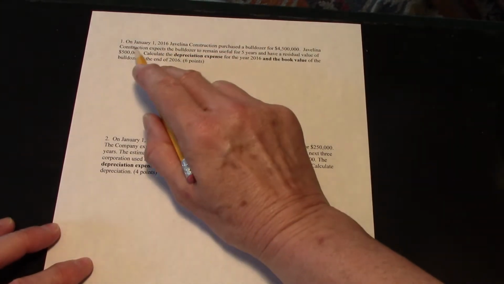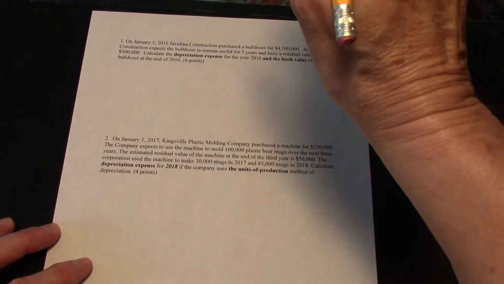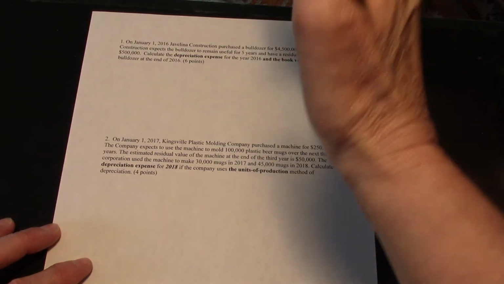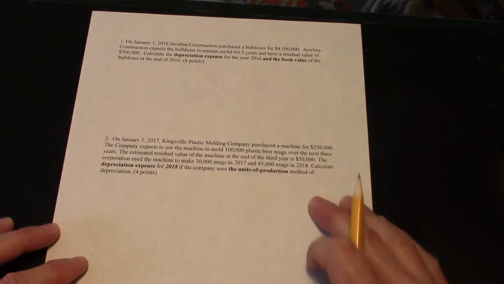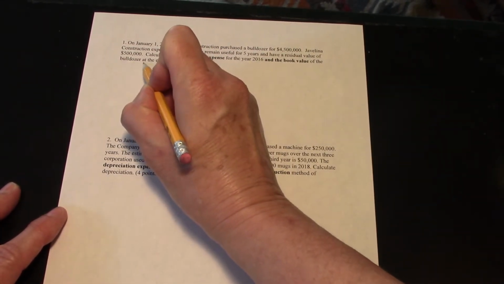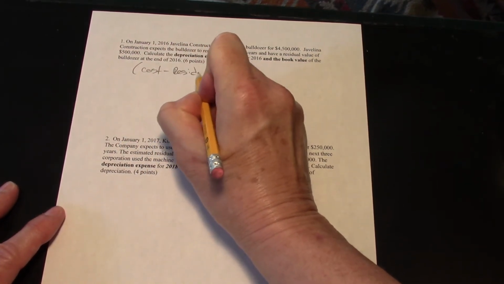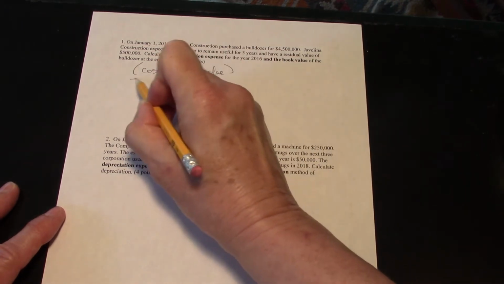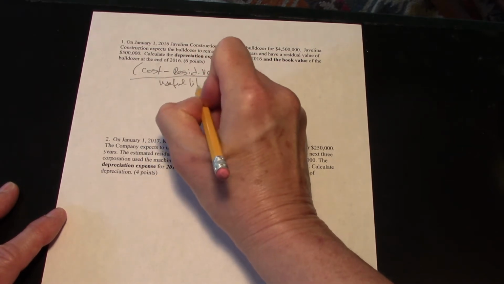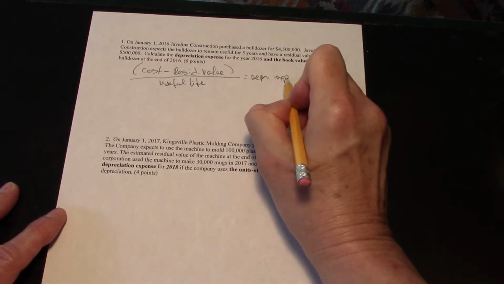So in a straight line problem, the straight line means it's the same depreciation expense every single year. So you calculate that. The formula for that is cost minus residual value divided by useful life. Right? So that's equal to the depreciation expense.